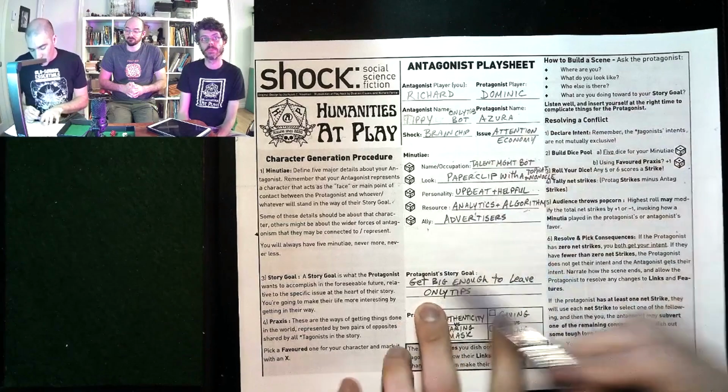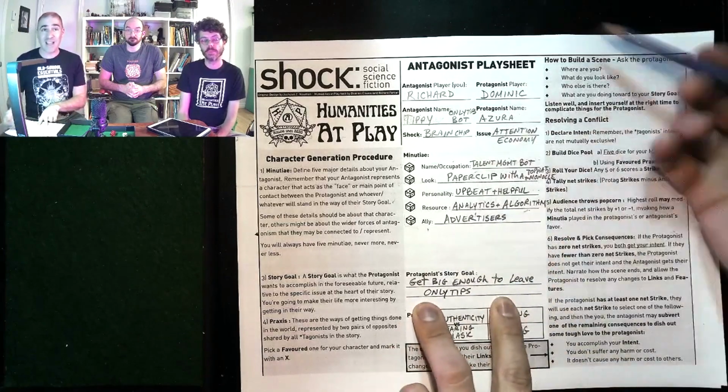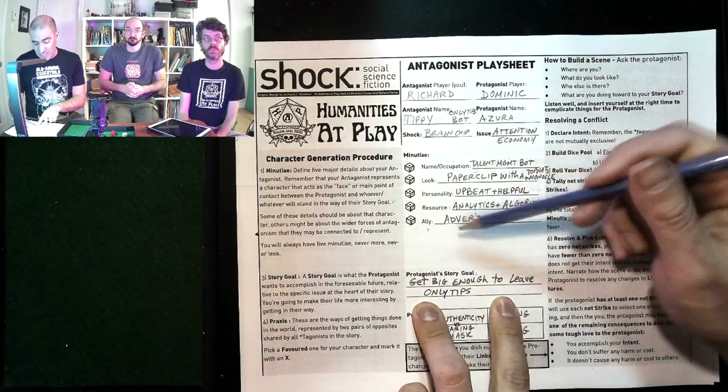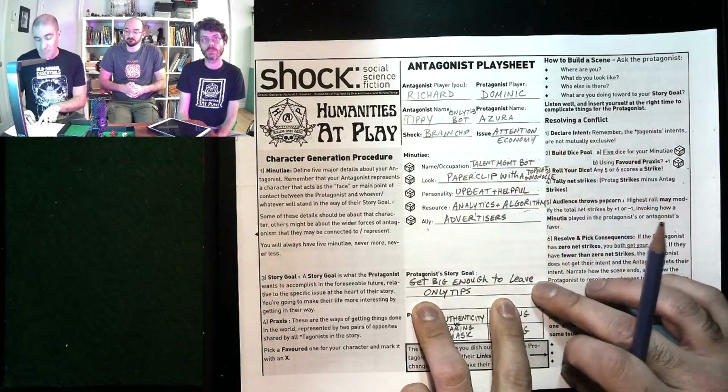Our protagonist story goal, this was the central part really of our antagonist sheet, is to understand that Azura needs to get big enough to leave the Only Tips, and we're not going to let her do that.